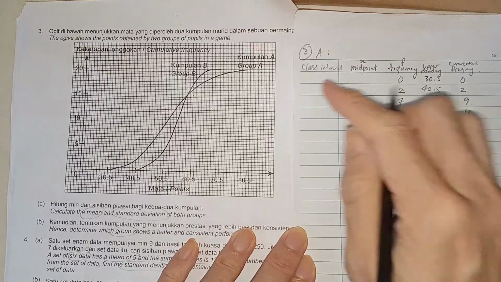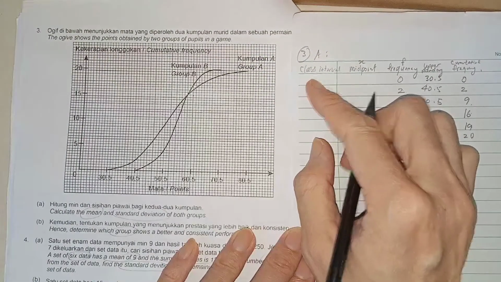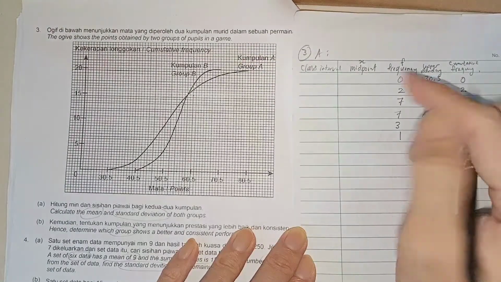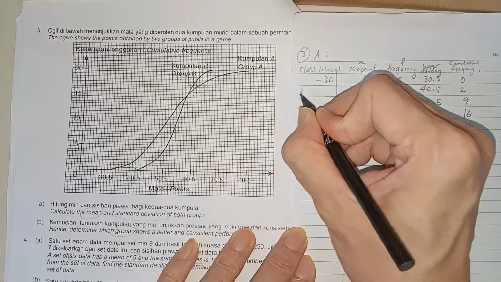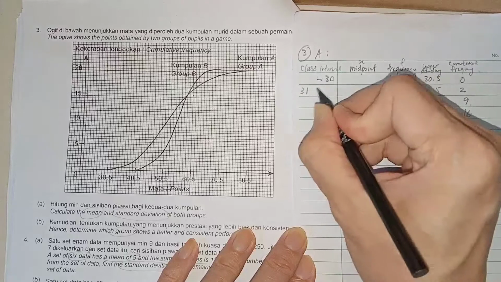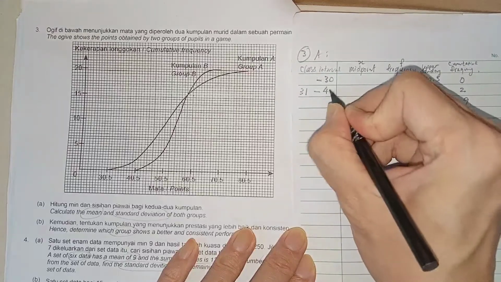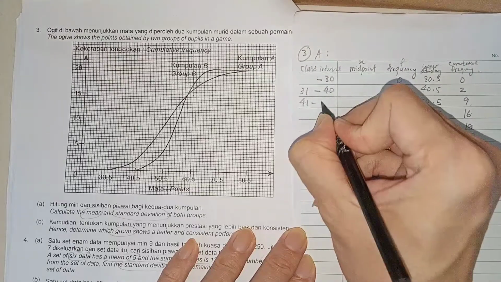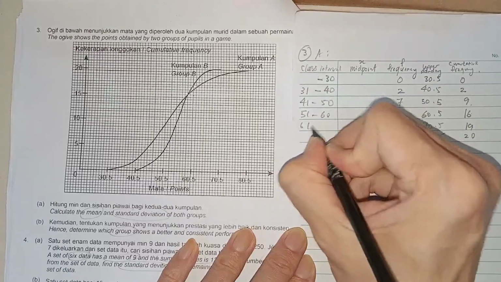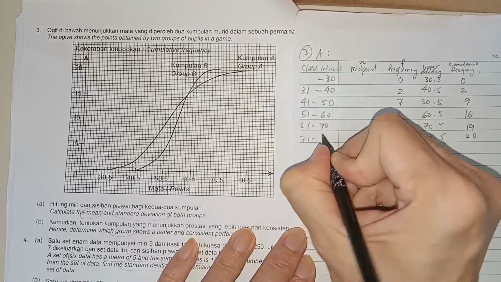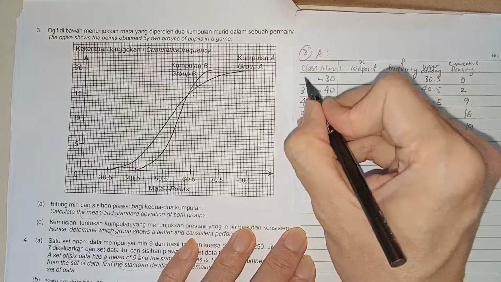Okay, class interval: 30.5, so until 30. So here will be 31, only then can you get 30.5. So until 40, 41 until 50, 51 until 60, 61 until 70, 71 until 80. So here will be 21.